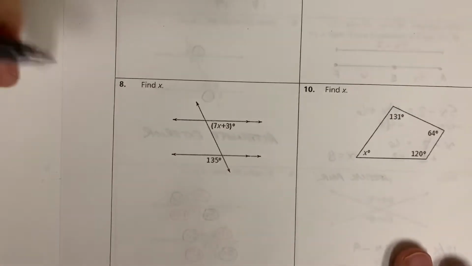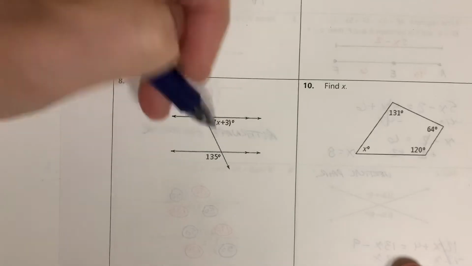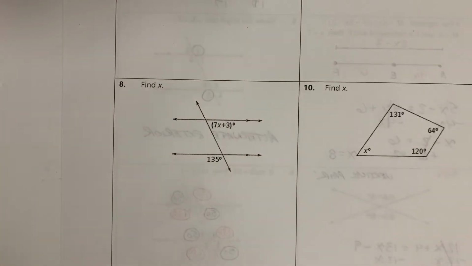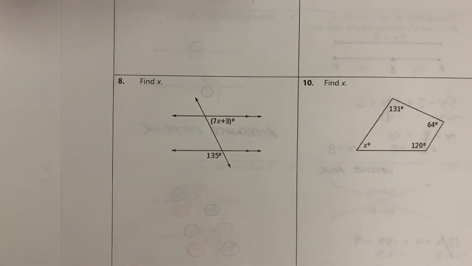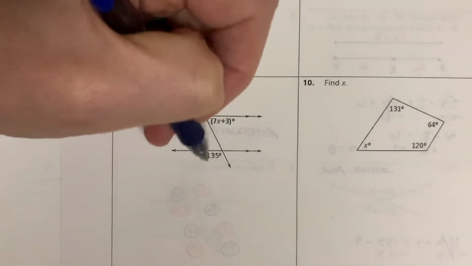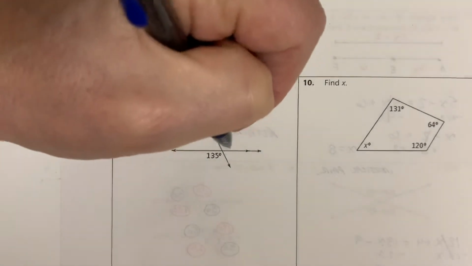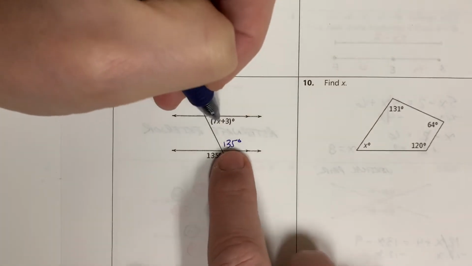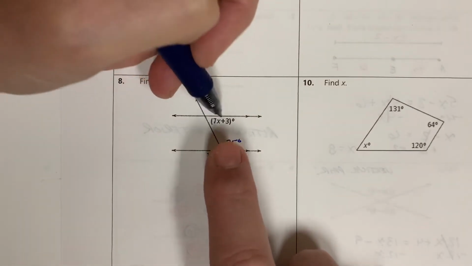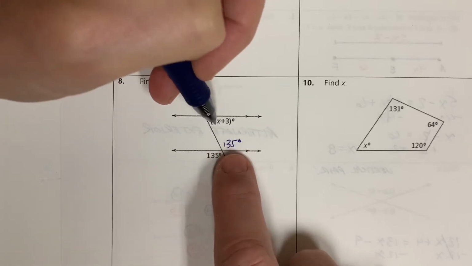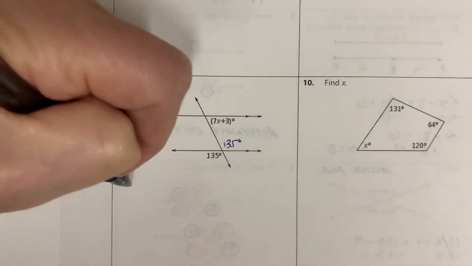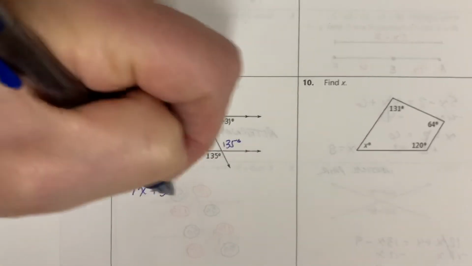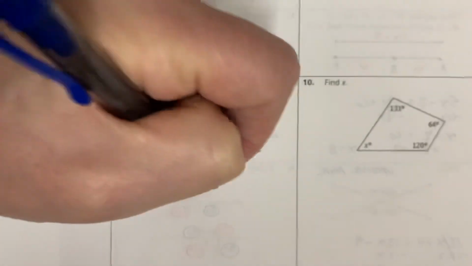Okay, number 8, we have these two angles here. And there's many ways you can do this. One way is to look at this 135 down there, and since these are vertical, this is 135 also. Well, these are consecutive interior. We know that consecutive interior angles are supplementary.